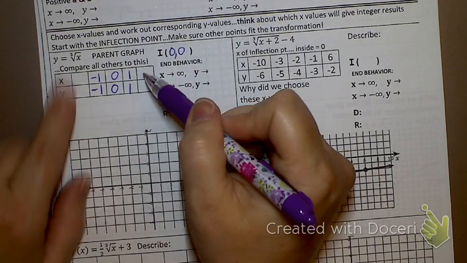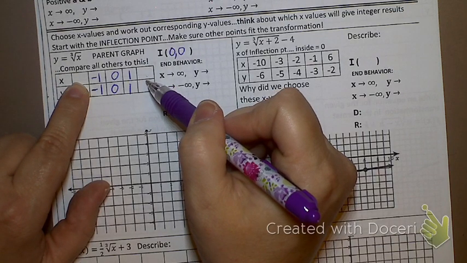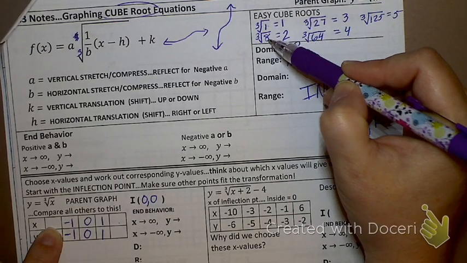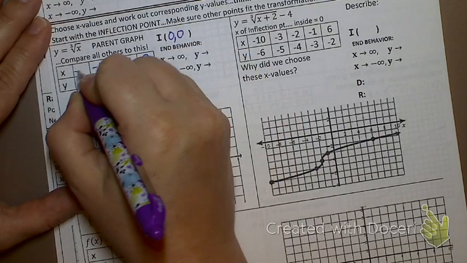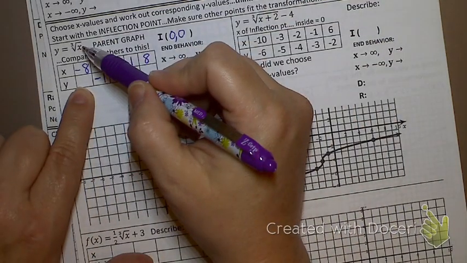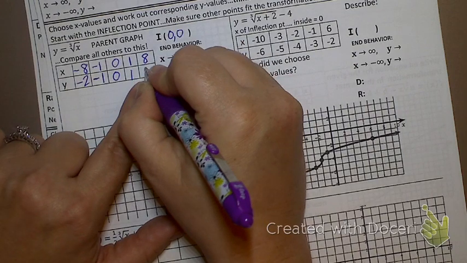Now, do I want to do 2 and -2? No, why not? You can't take the cube root nicely, can you? So if I did 1, the next number I'm going to want to do is 8. So let's do 8 and -8. What's the cube root of -8? -2. And the cube root of +8?